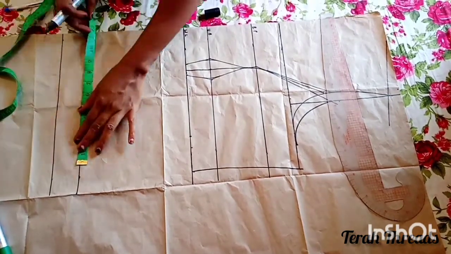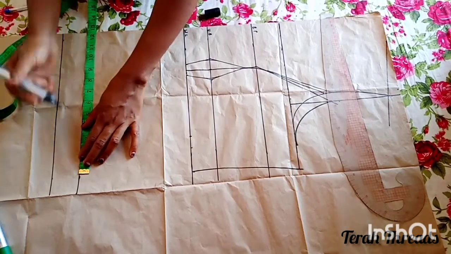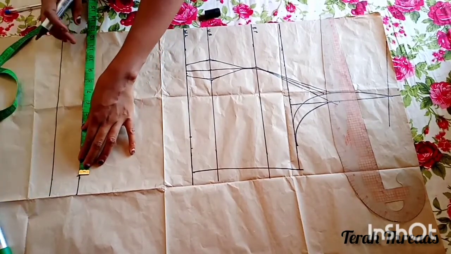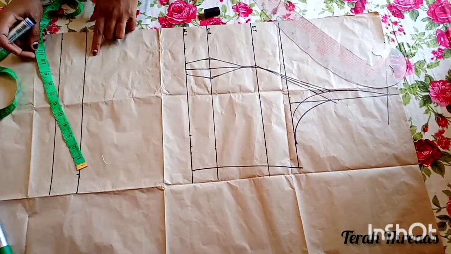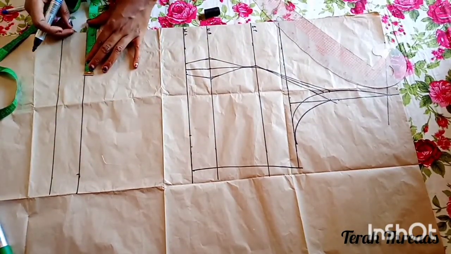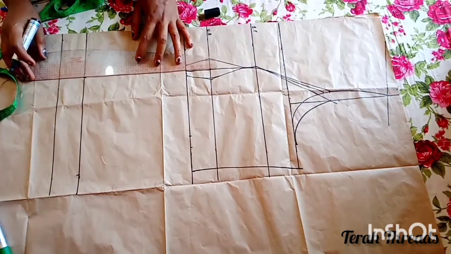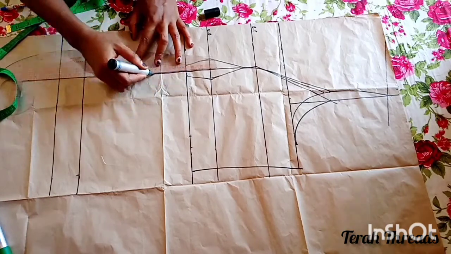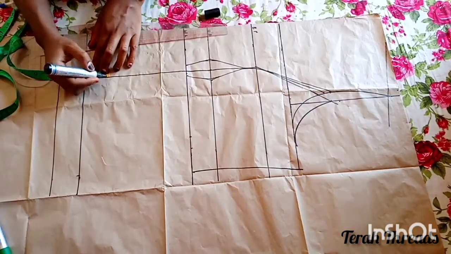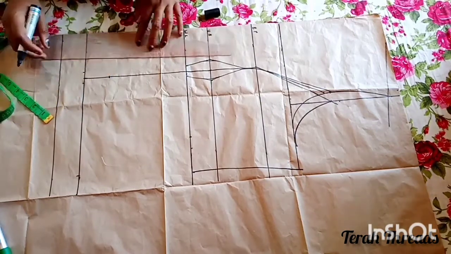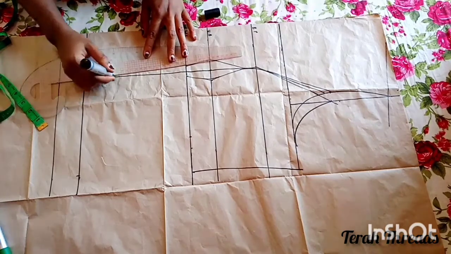Since this is a blouse with a full length, I'll go to the blouse length and fix in my hip measurement. Since this blouse is going to sit on the hip or on the buttocks, we need our hip measurement. Then I used the same measurement too. Then from the length, I went up by 2 inches.